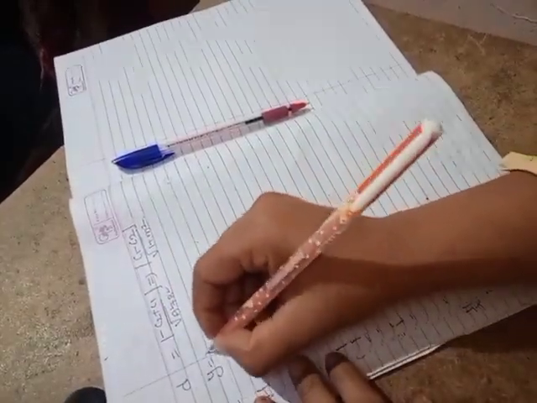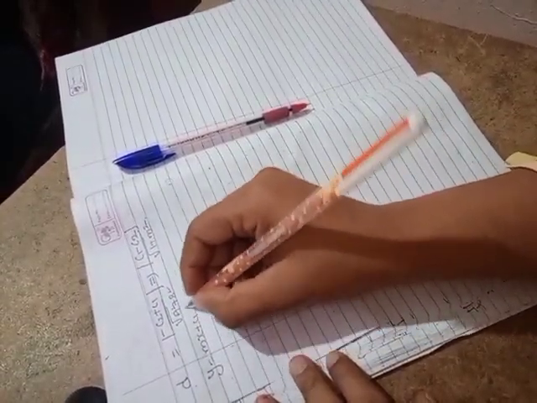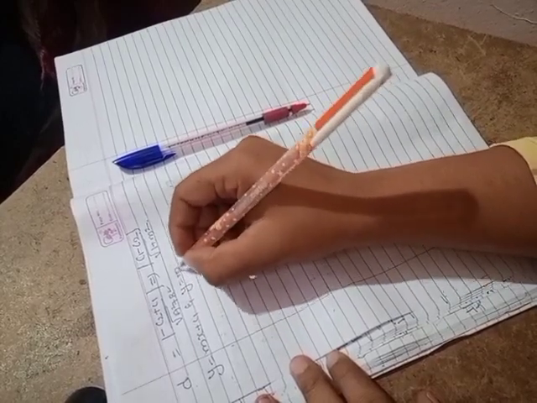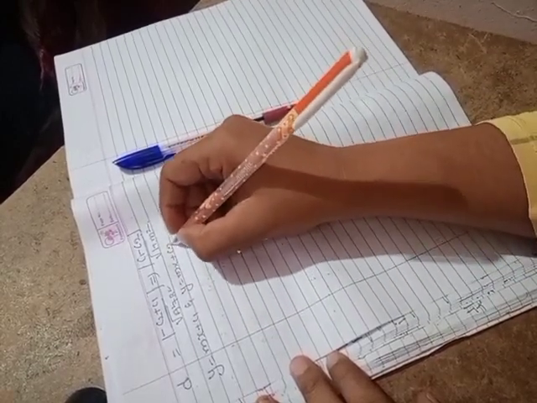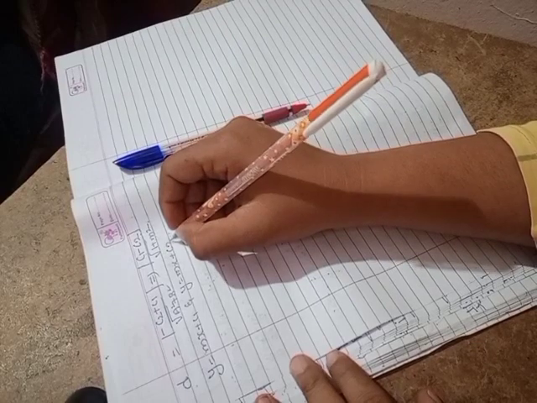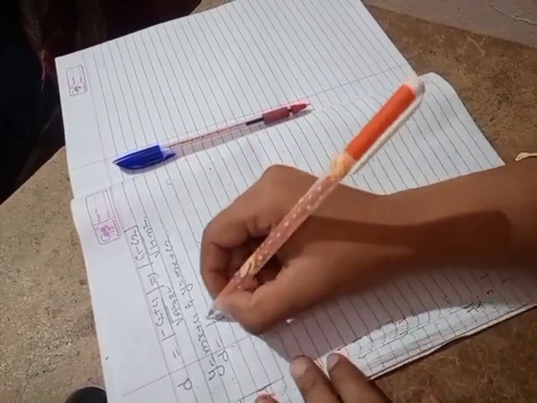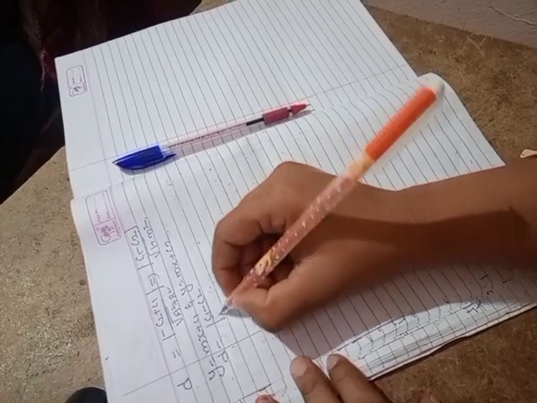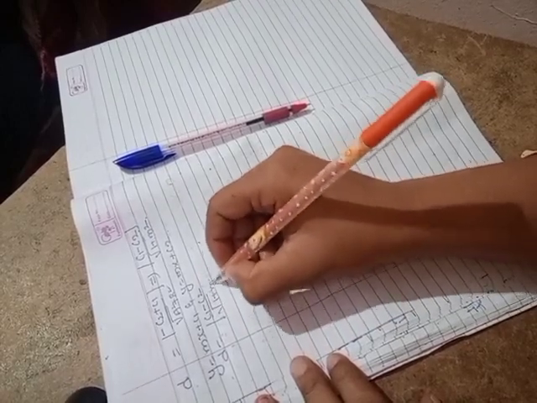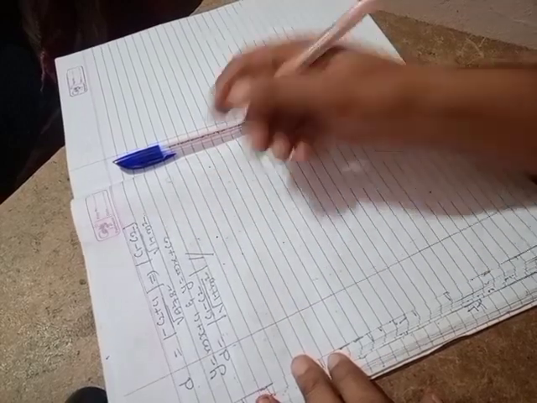So the equations are y = mx + c1 and y = mx + c2. The distance between these two lines is c1 minus c2 divided by the square root of 1 plus m squared. So this is your answer.